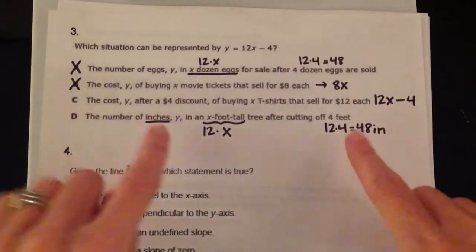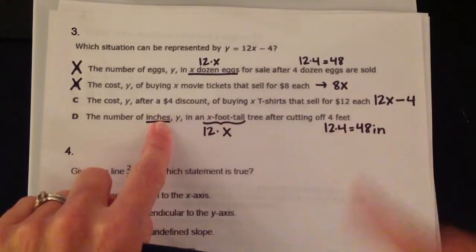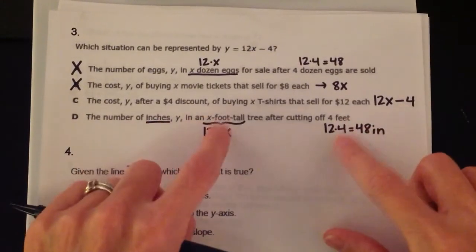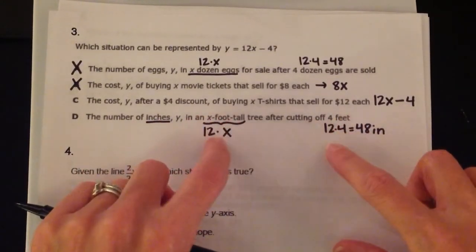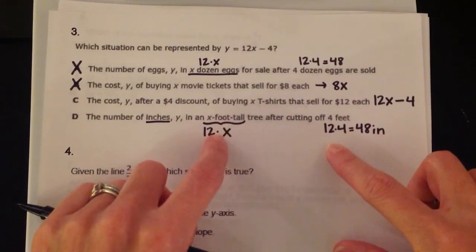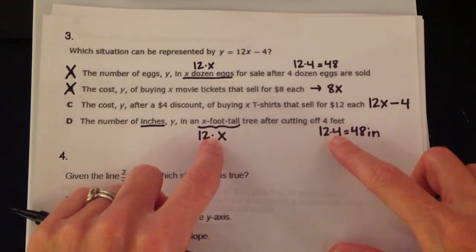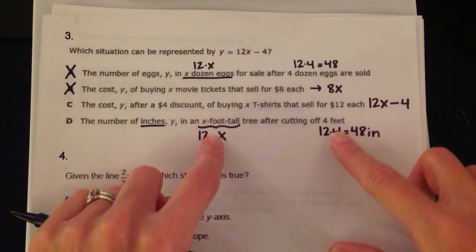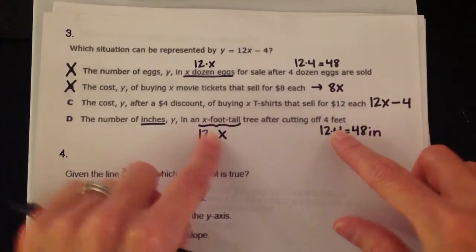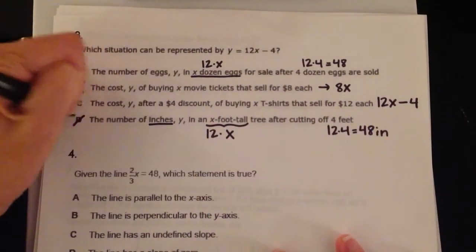Just like A, in order for our final unit of measurement to be inches, we have to make sure everything in the equation is being changed to inches, which is why we're multiplying by 12 here. We're not counting in feet, which is why we have 2 different units of measurement, which would not be like terms. Therefore, D cannot be the answer. It is C.